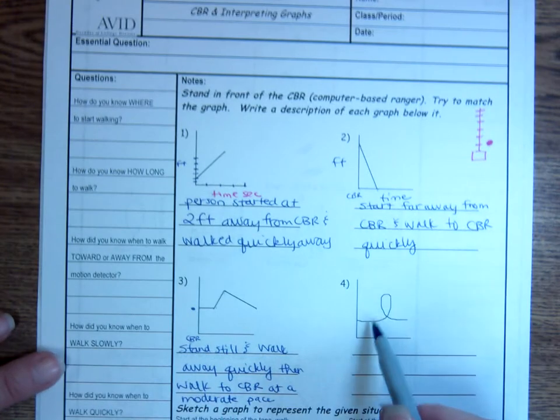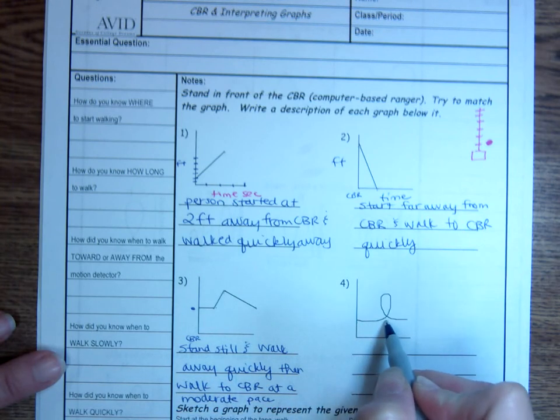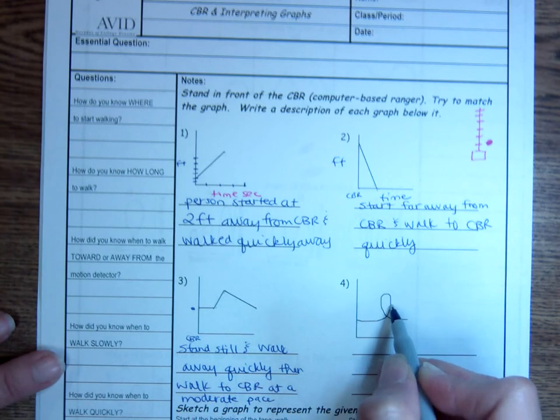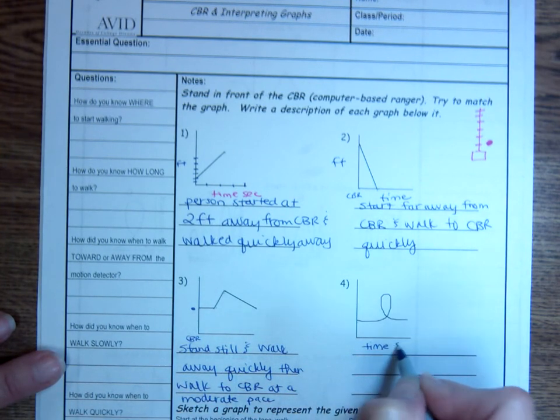Now if you look at number 4, notice how this line goes. We start, the person is pretty much standing still at the beginning, but look at what happens here. Yes, we would increase our speed, but what's happening right here? Remember, this is the time in seconds.